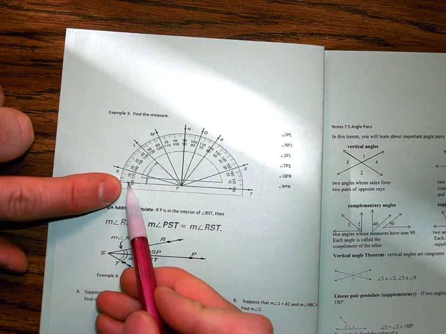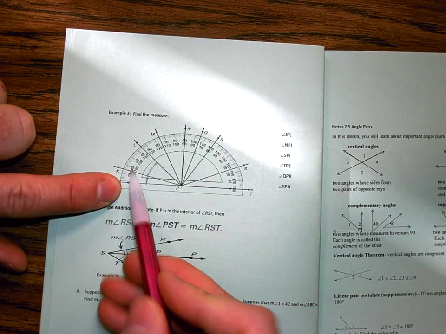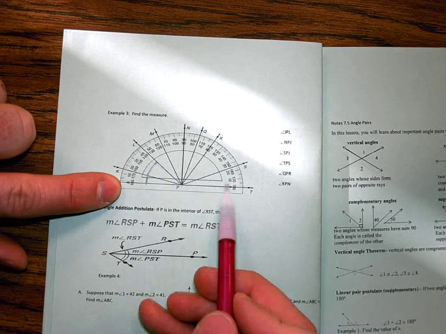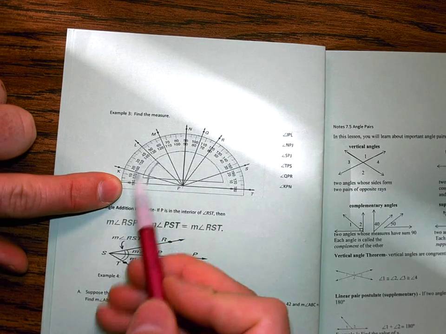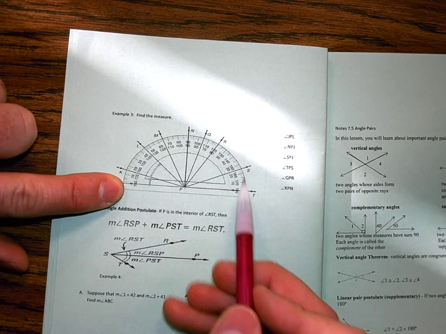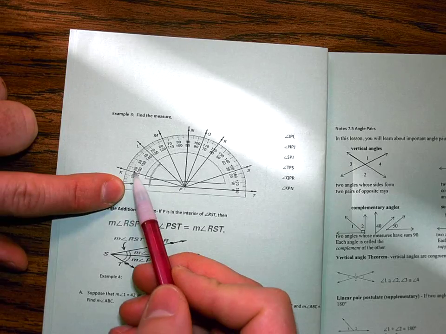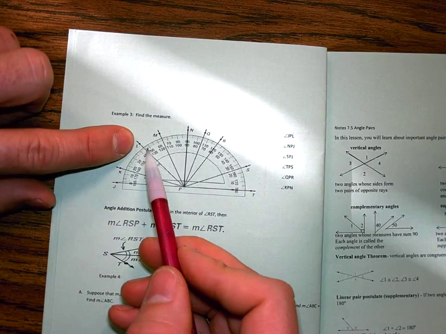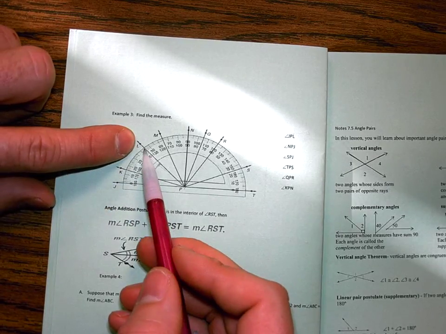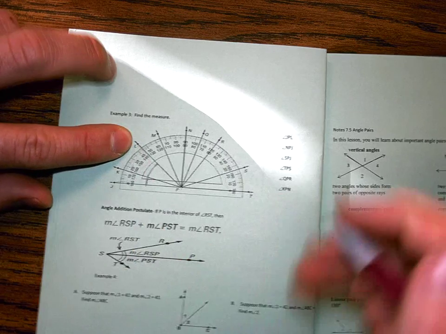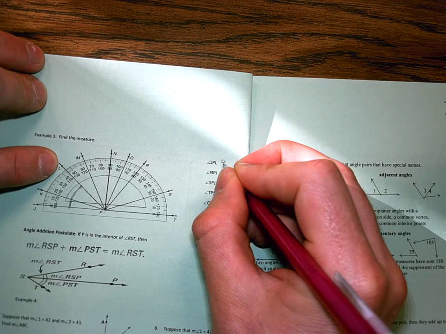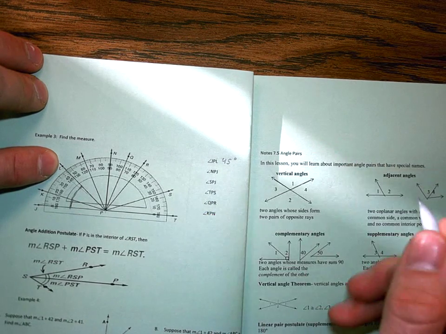We start at 0 and we count up on this side. This is 180. This is counting from this direction. The outside is counting from this direction. So we have 40, halfway between 40 and 50 is 45. So JPL is 45 degrees.